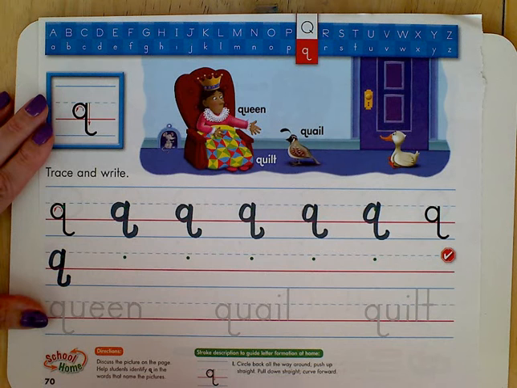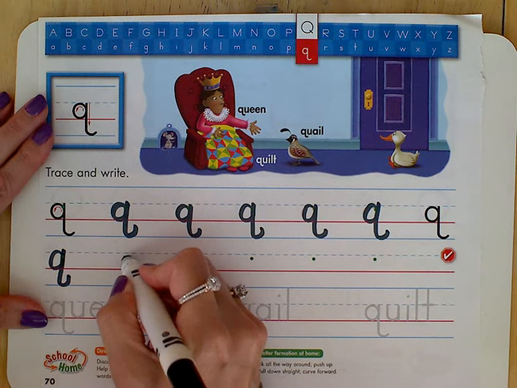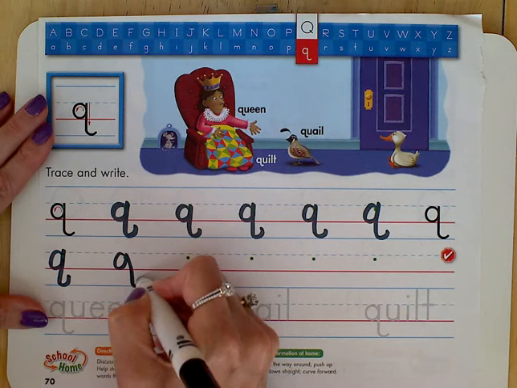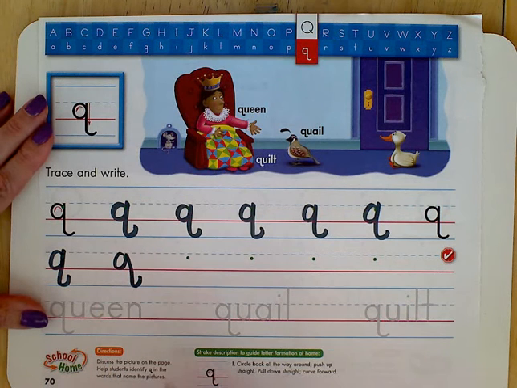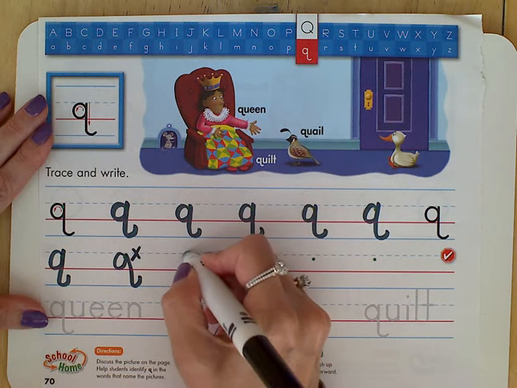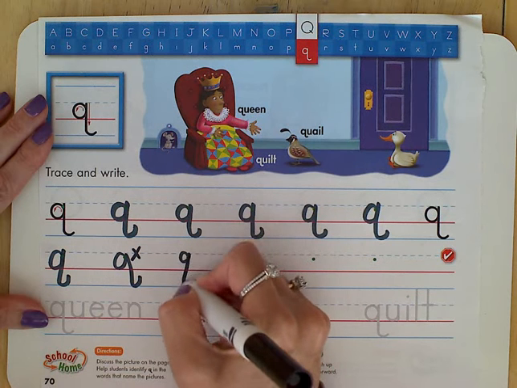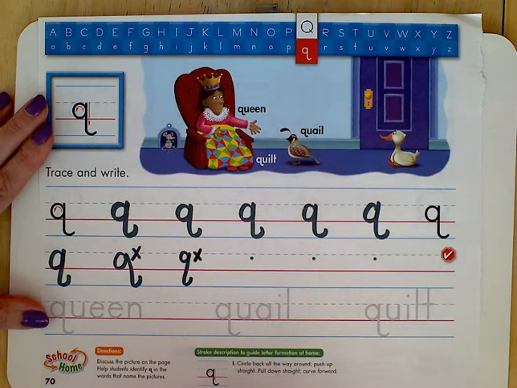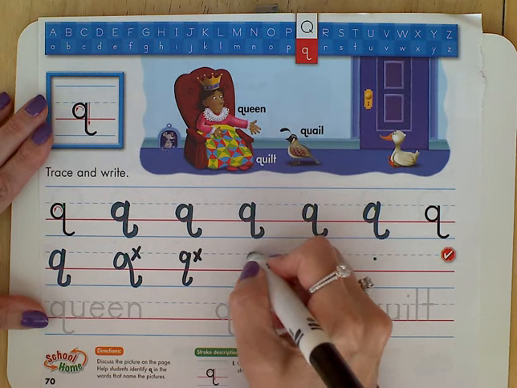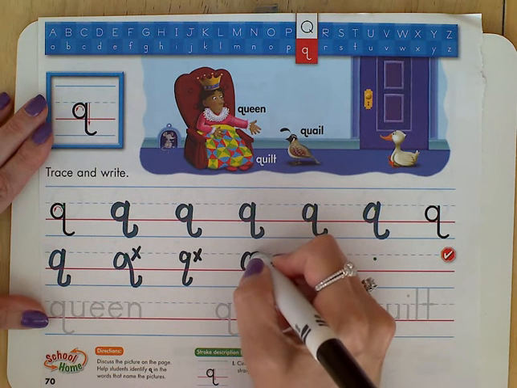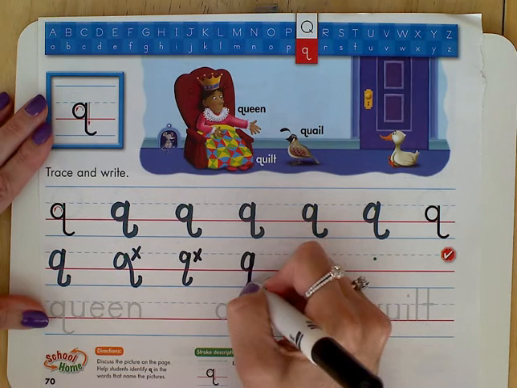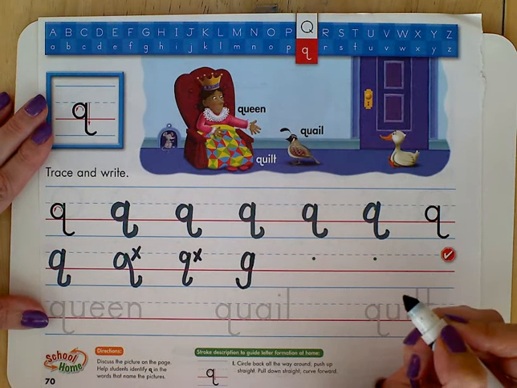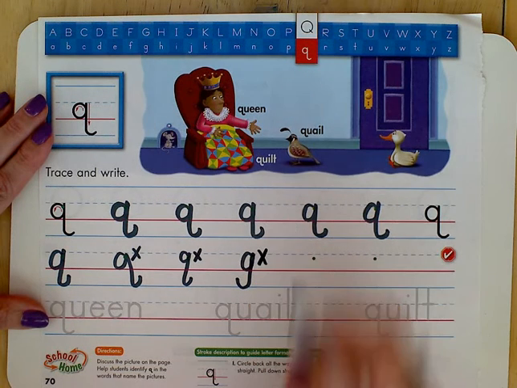Now I want to show you some things that would not work. If you did not stay on the same line and came down, you'd have a Q that looks like this. And we don't want a Q that looks like that. Also, you want to make sure that circle touches the bottom line. Otherwise, we get a silly looking Q like this. And we do not want a silly looking Q like that. And we also have to remember what happens if instead of curving to the right, we curve to the left. Yep, we made a G. Whoops, it's not G week.